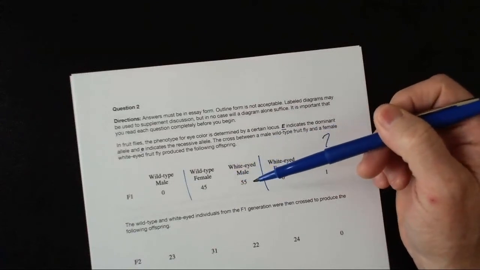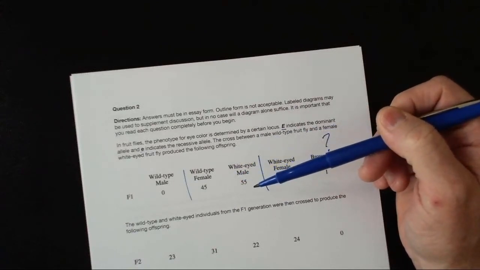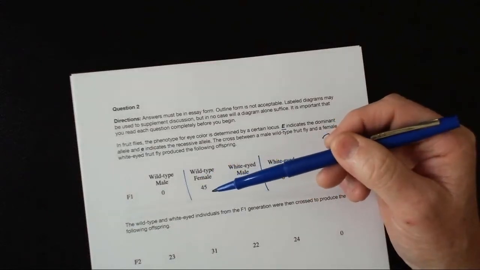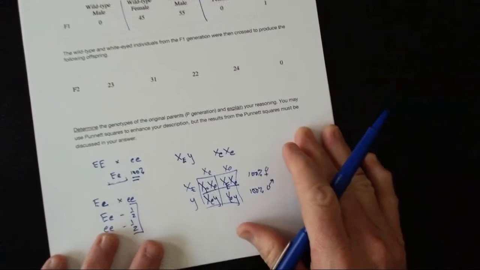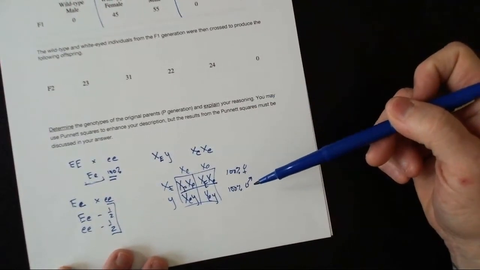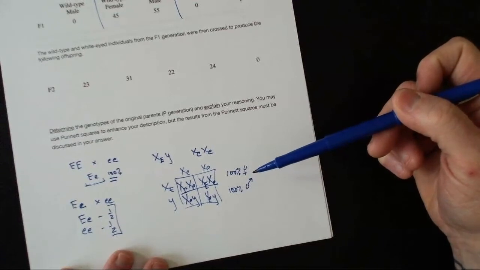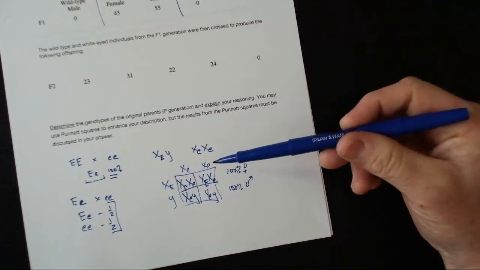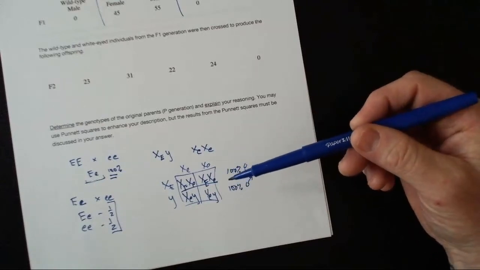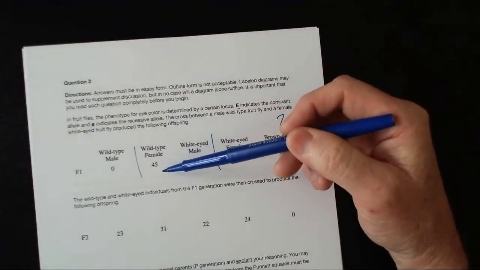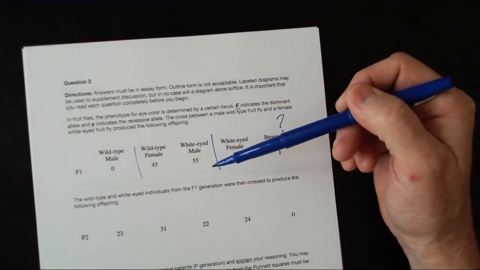Only the males are showing this mutated white-eyed gene. The females are all showing the wild type. Well, look down here. 100% of the males are one phenotype and 100% of the females are another phenotype. Well, I think that's probably going to be what our answer is then. Take a look. Out of this, we have 45 and 55.